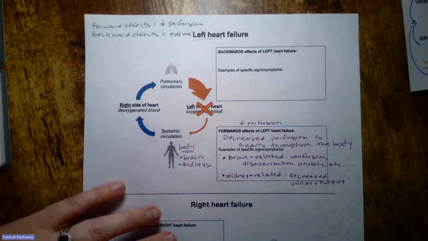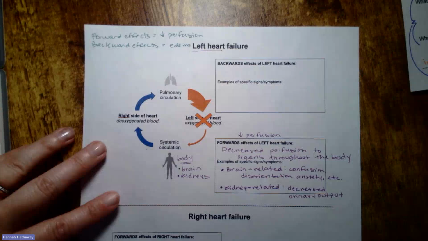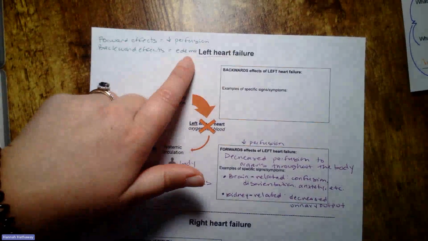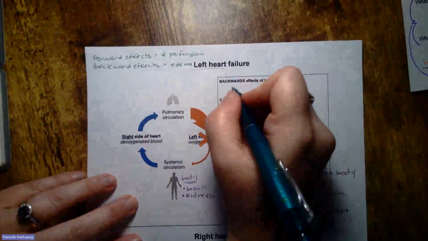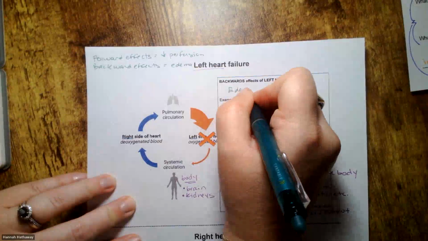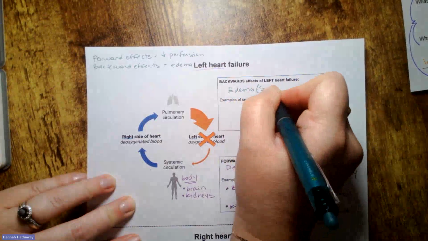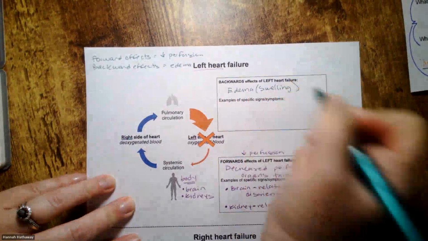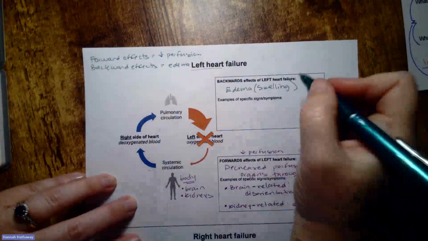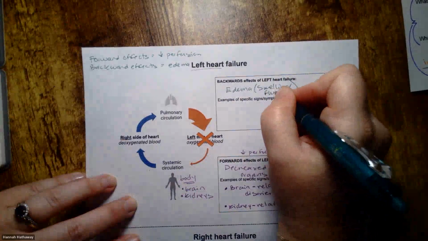Okay, so now let's think about the backward effects. Once again, remember the backward effects are always due to edema or swelling. So we're going to say edema, just swelling, like swelling in fluid, say fluid.